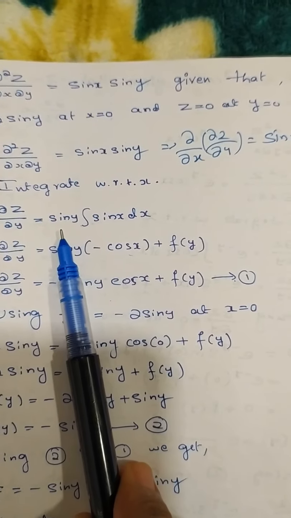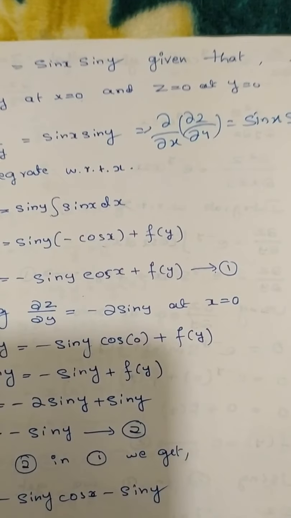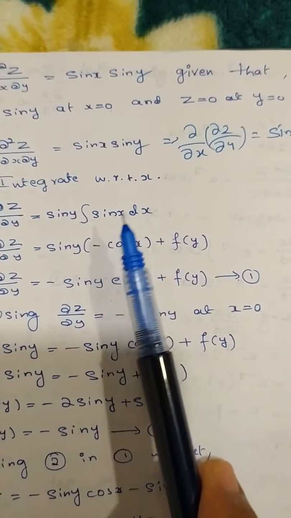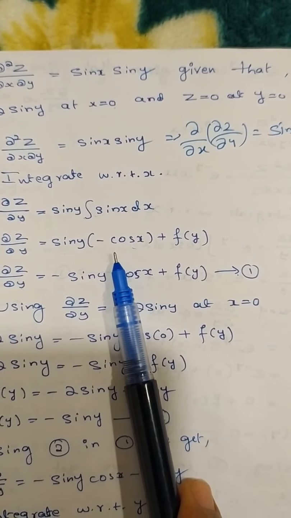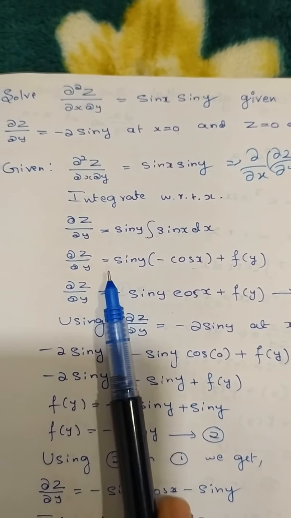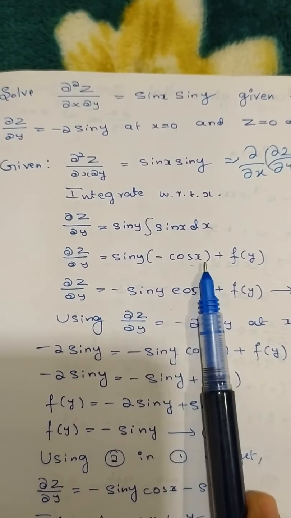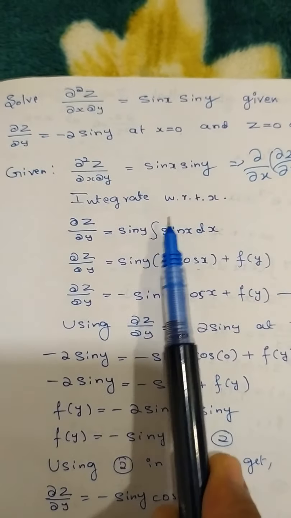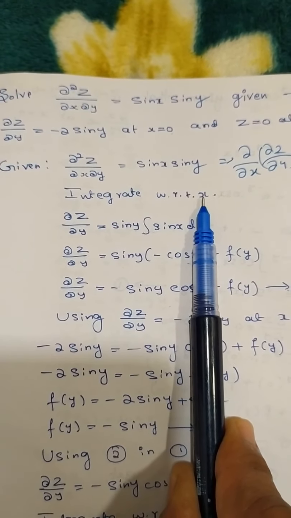So it is sin y times the integration of sin x dx. What is the integration of sin x? Minus cos x. On the left hand side we get ∂z/∂y = sin y (-cos x) plus an integral constant. What is the integral constant? F of y, because x is the variable here.